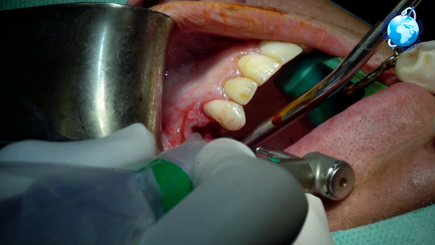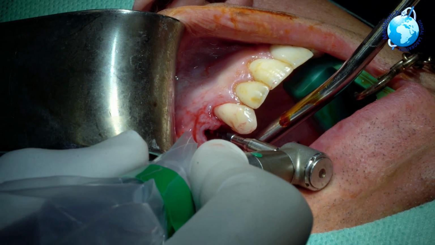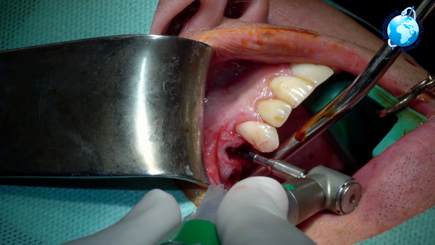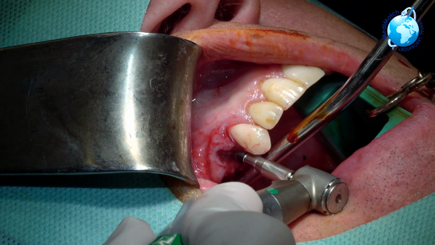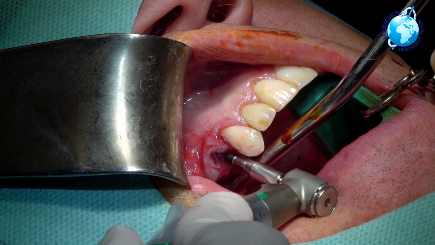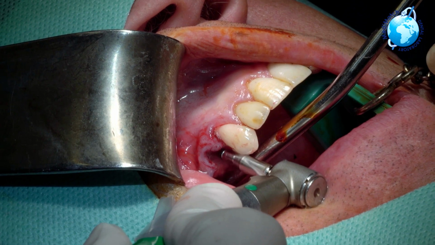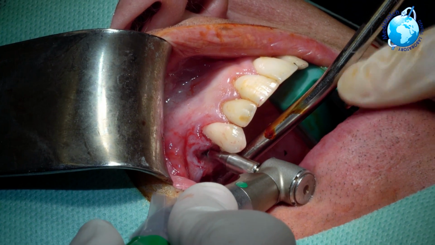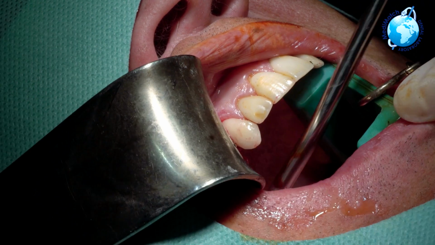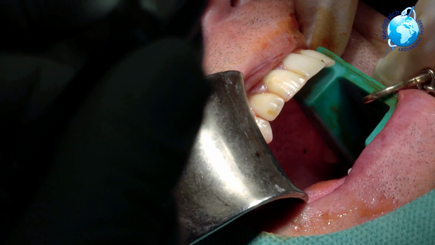I'm going to look in there. A little bit wider, Alan. Cheers, buddy. Just going a little bit distal from that root, a bit distal. And I'm going to sink it down to where we need it. Open, Alan. Thank you. That's awesome, so that's getting into the right direction.